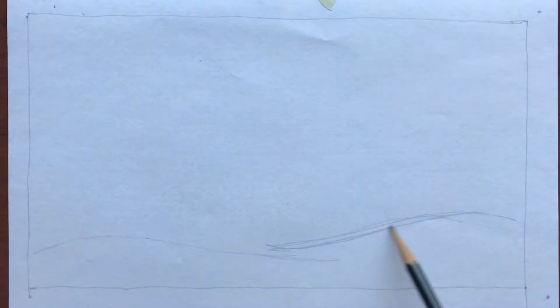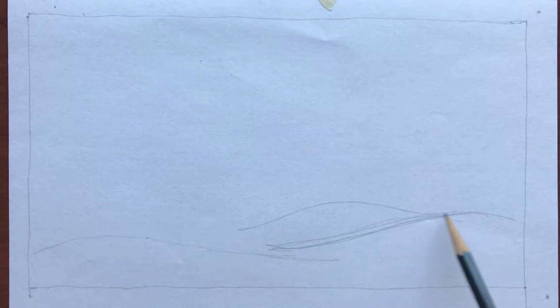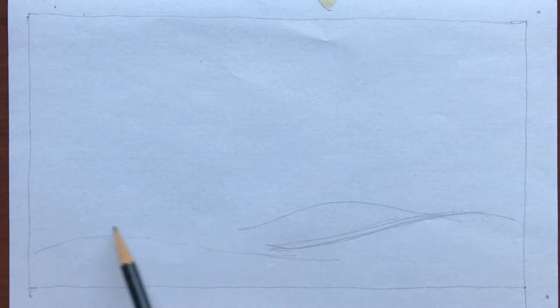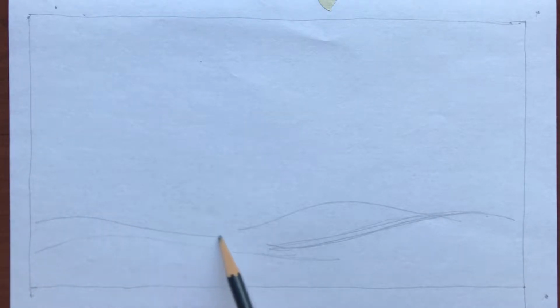So I'm going to make a series of very gentle curves. I want a kind of a rolling landscape. And so I'm going to draw several different curves, just play around with shapes and configurations. And what we're going to do is just keep the ones that we like. So if you need to, go ahead and draw several extra ones.